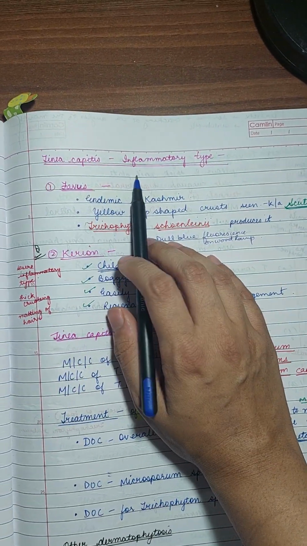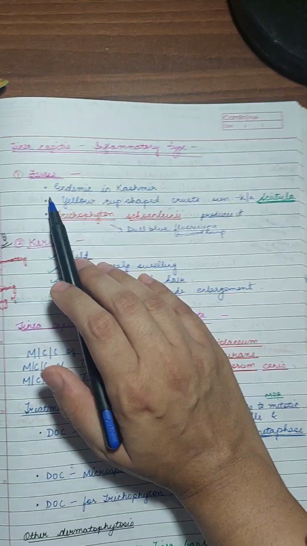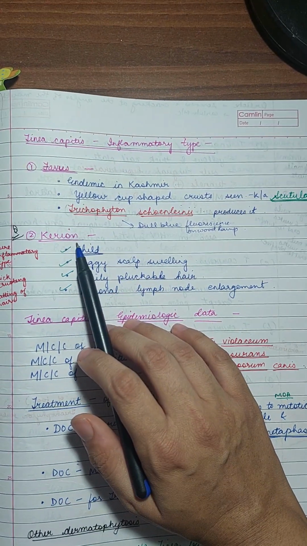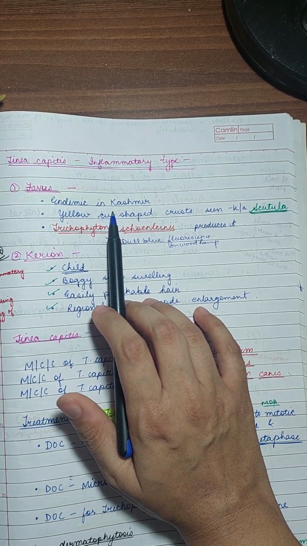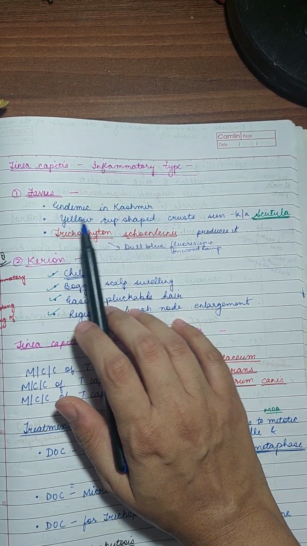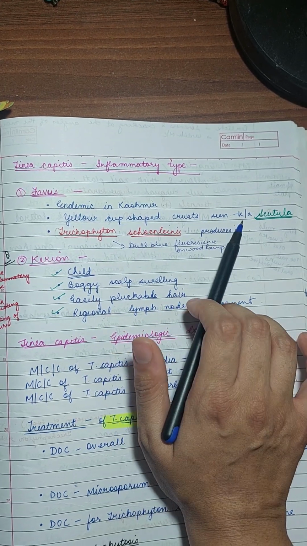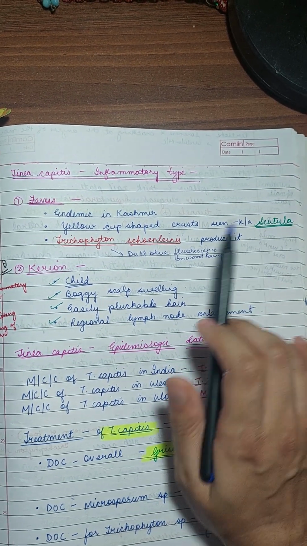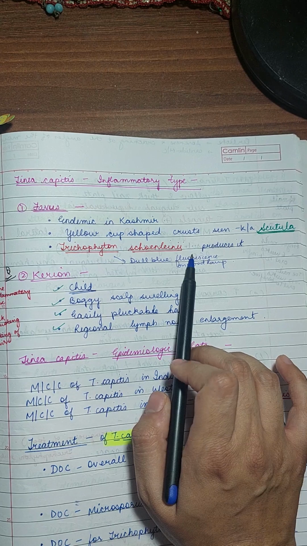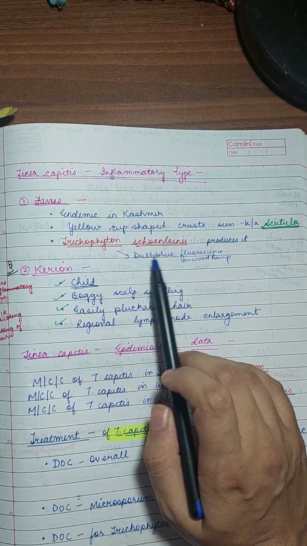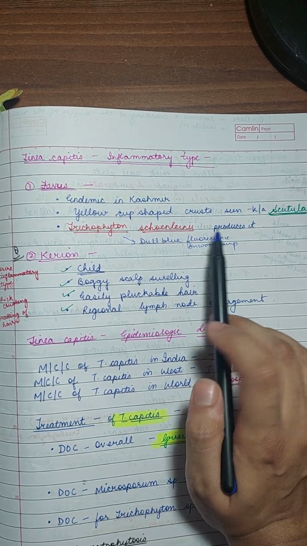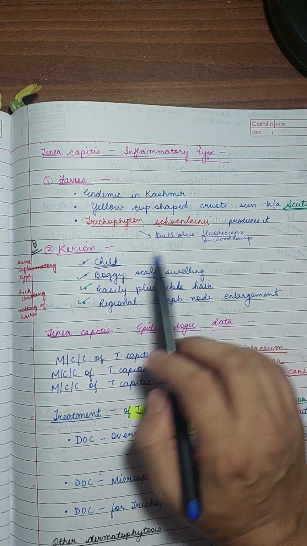Next we have tinea capitis, inflammatory type. First is Favus, second is Kerion. Favus, endemic in Kashmir. Yellow cup-shaped crusts are seen which are known as the scutula. Trichophyton schoenleinii produces it. Dull blue fluorescence is seen on the Wood's lamp examination.